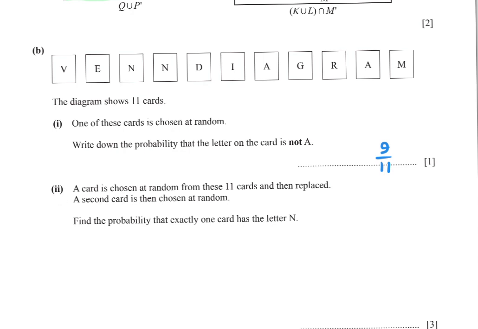Part two: a card is chosen at random from these 11 cards and then replaced. A second card is then chosen at random. Find the probability that exactly one card has the letter N. So maybe the first one or the second one, so we have two cases: N then not N, or not N first, then N later.